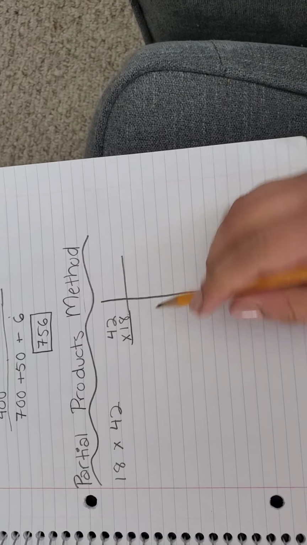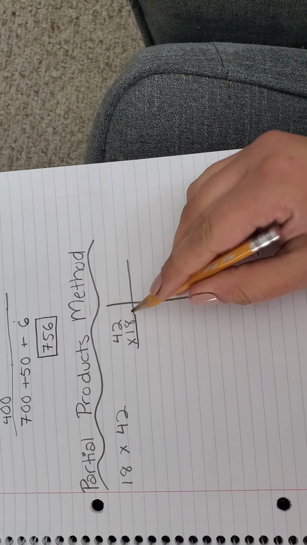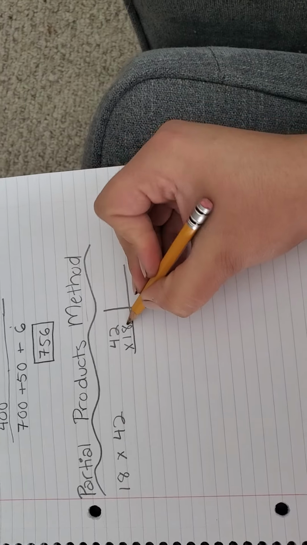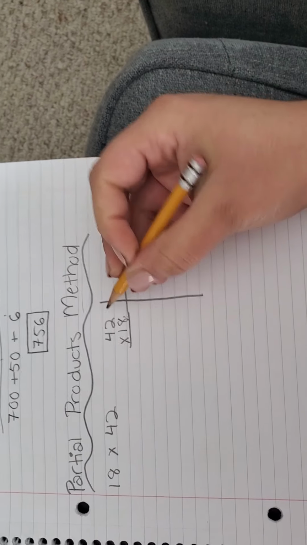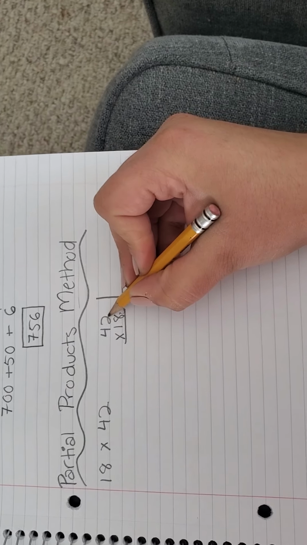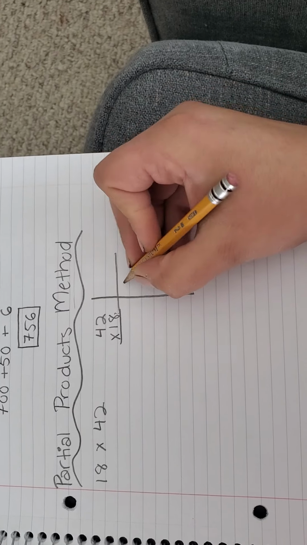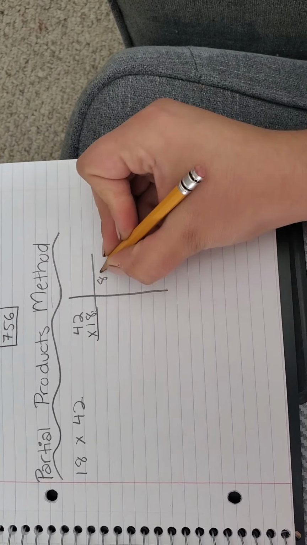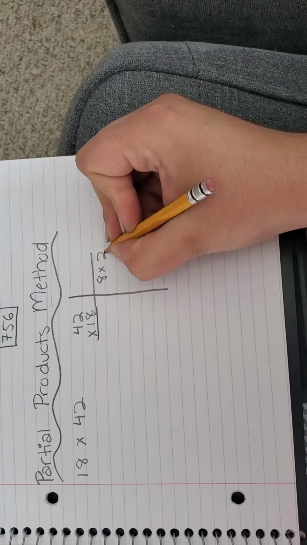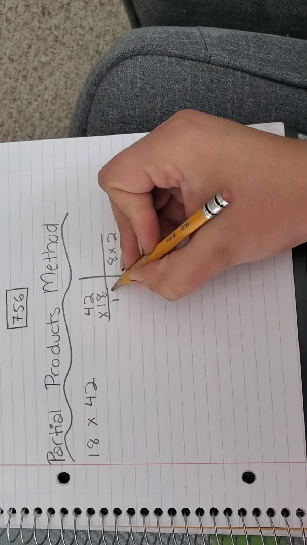This is the one where we're showing these multiplication steps on the side. So my first step in the traditional algorithm would be to say 8 times 2 is 16. So we're going to write that over here, 8 times 2, and our answer goes here.